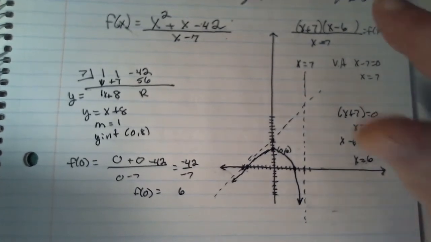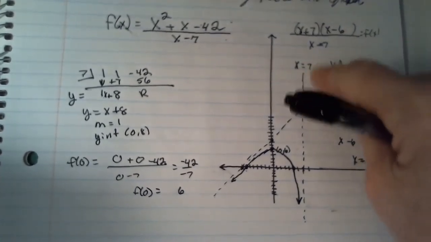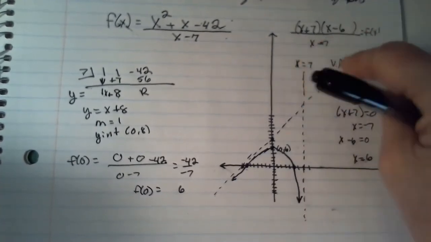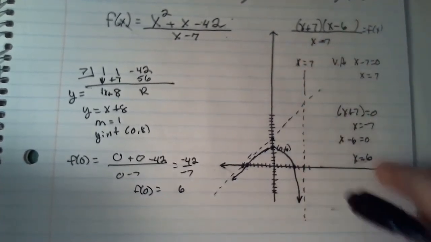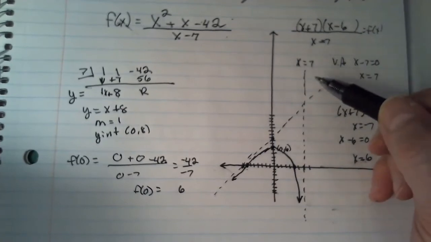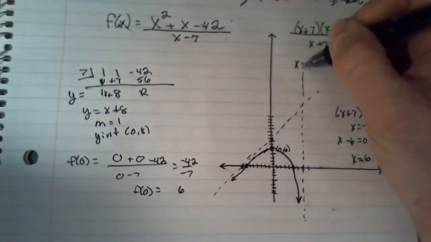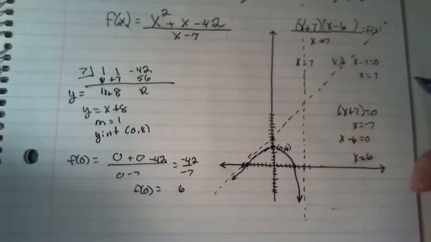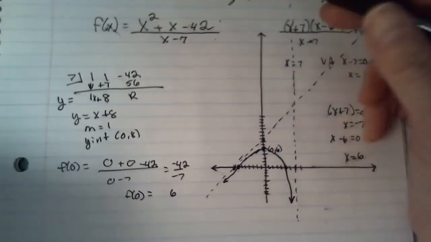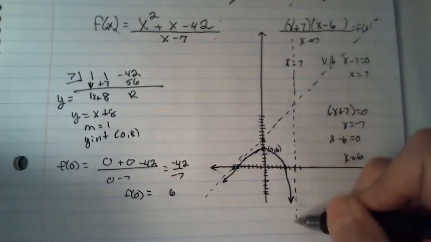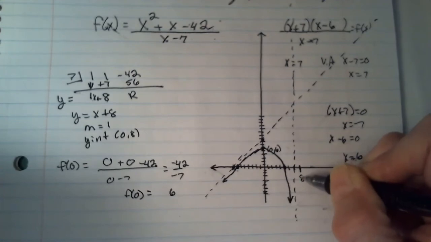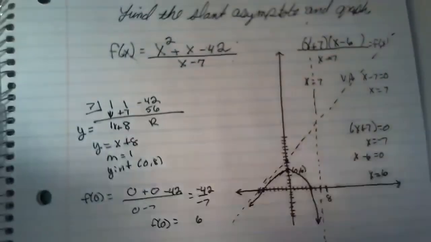Now I have no idea what's going on over here. Is my graph going to be over this way, or is it going to be up here? Well, I know I have no other x-intercepts, so I already know it's going to be up here. But in order to better graph this, I'm going to have to plug in a point to determine exactly where it's at. So my vertical asymptote is at 7, so I'm going to plug in positive 8 into my function.